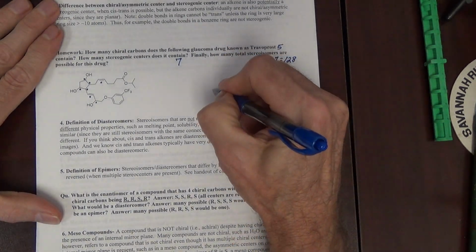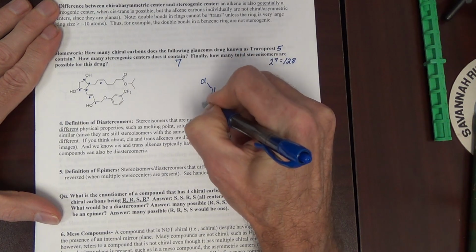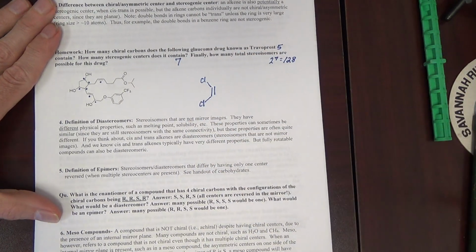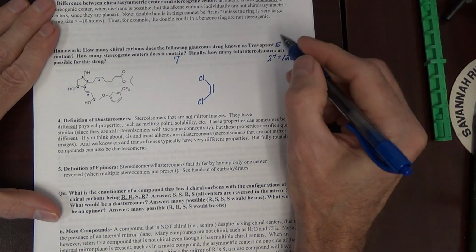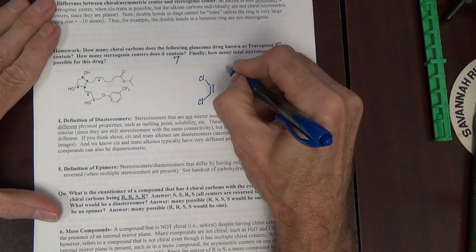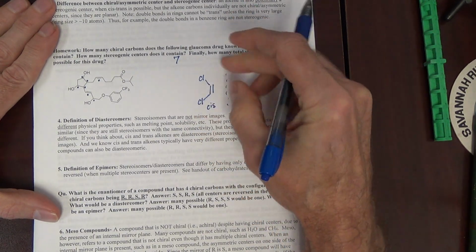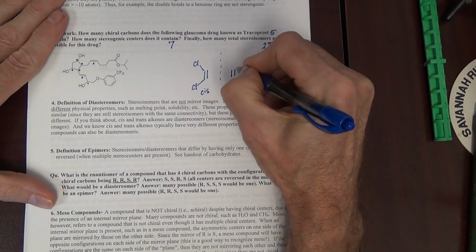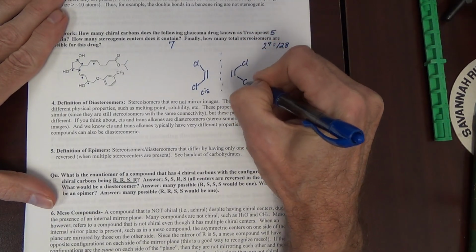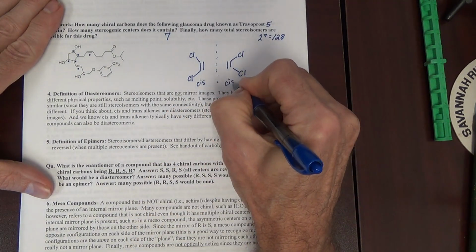If you have a simple alkene, like 1,2-dichloroethene, and this looked in the mirror, this is cis. I just turned it to the side there, cis. If this looked in the mirror, well, it would also be cis. The mirror image of cis is cis.